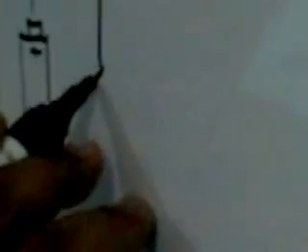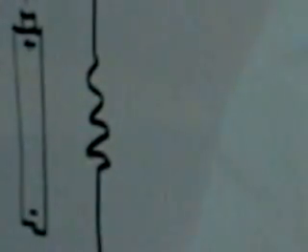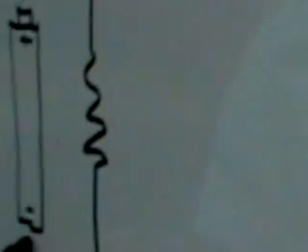That means this is the positive end and this is the negative end. That means the current flows from this end via a resistor and again back to the negative end.